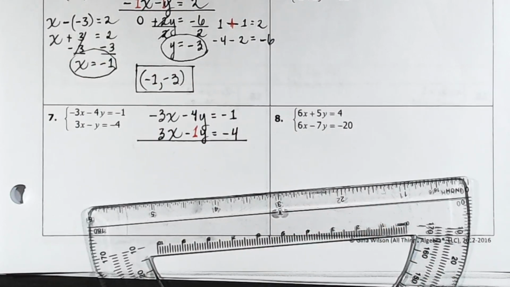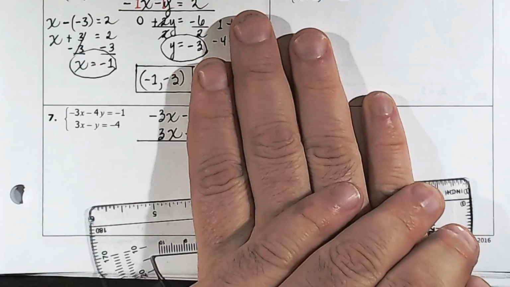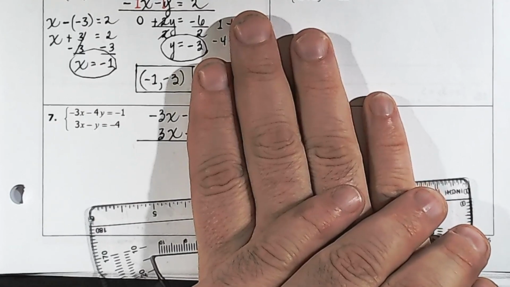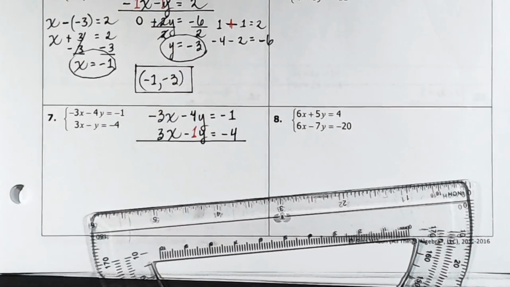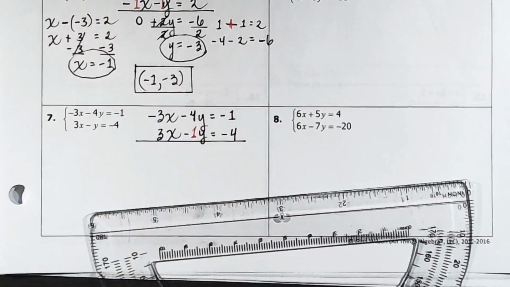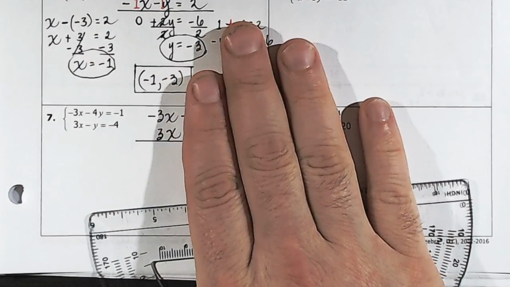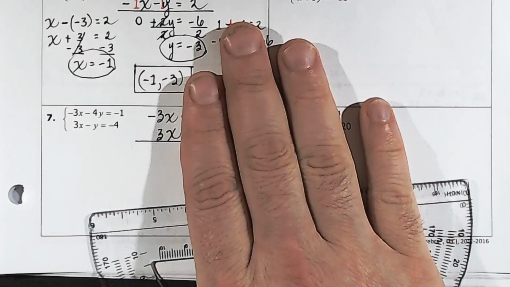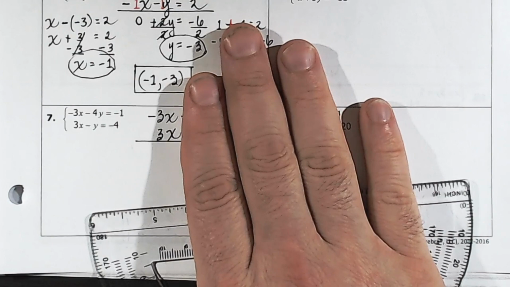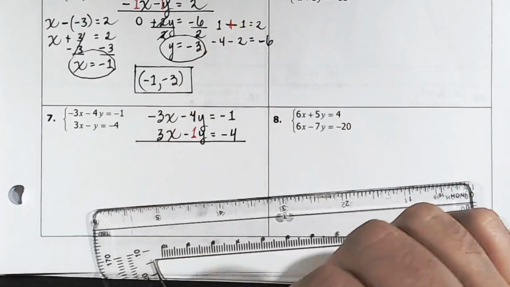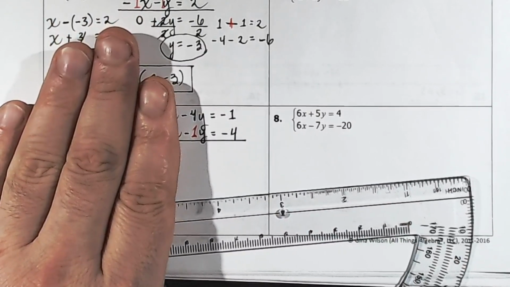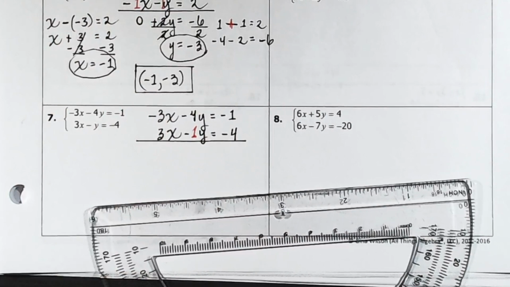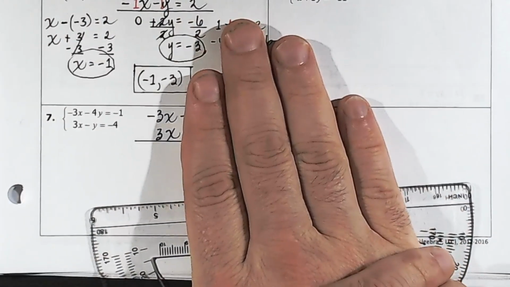And let's start looking at it. Do we have common coefficients anywhere? Okay, not in front of the x, we've got a negative 3 and a positive 3. And not in front of the y, we've got a negative 4 and a negative 1. But let's think about this for a minute. Let's try subtraction. All right, that's what we've been doing so far. Negative 3x minus 3x is negative 6x. So subtraction doesn't work on the x. Negative 4y minus 1y is negative 5y. So subtraction didn't work on the y. Well, the only other thing we can try is addition. Let's see if it works.